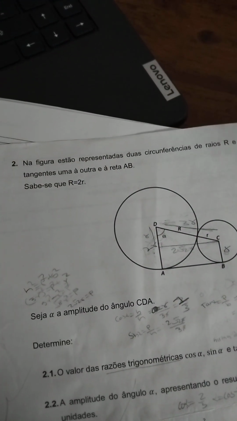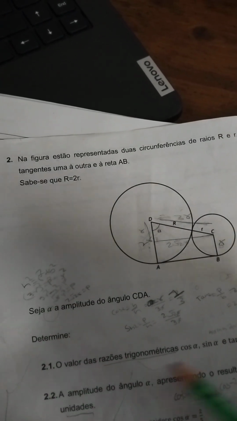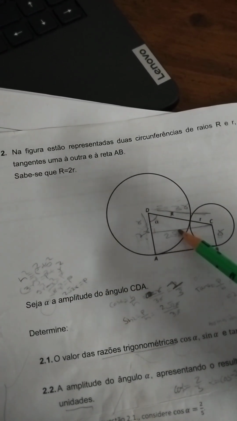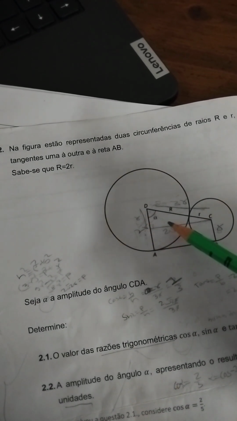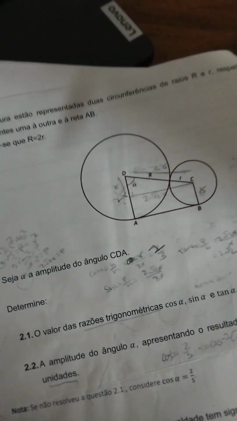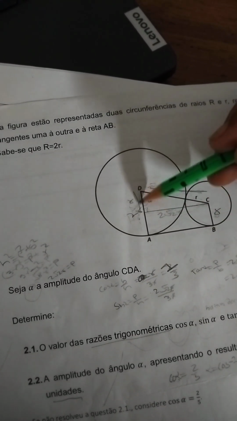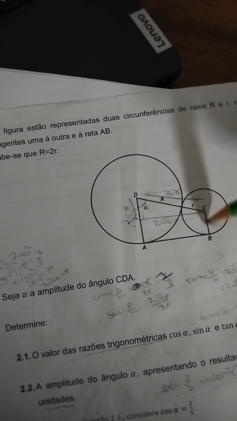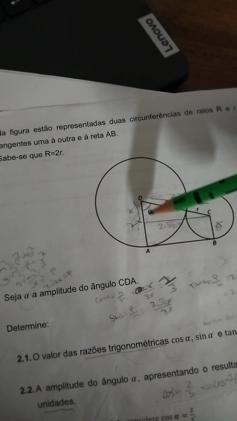So how can we find it? No, sorry, we don't need to find it. We need to find this thing, cos theta, sine theta. To find this, we need P by H, B by H, but we don't know the exact value. So we know this is 2r plus r, 3r, and this is equal to 2r, right? This equals 2r, so this is also equal to a. So this is r.